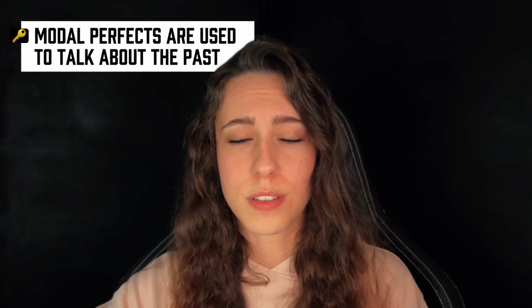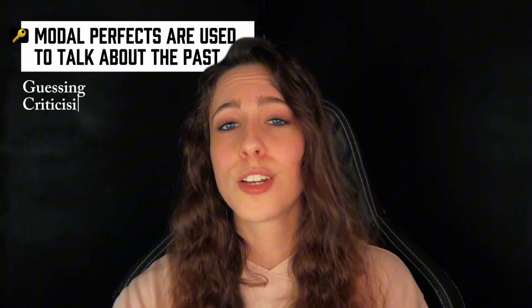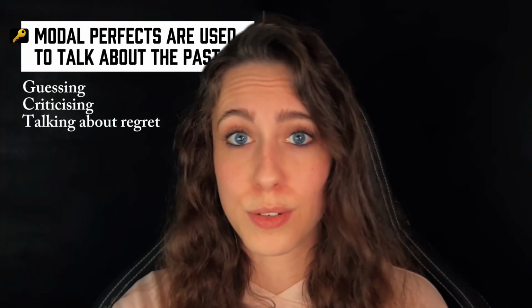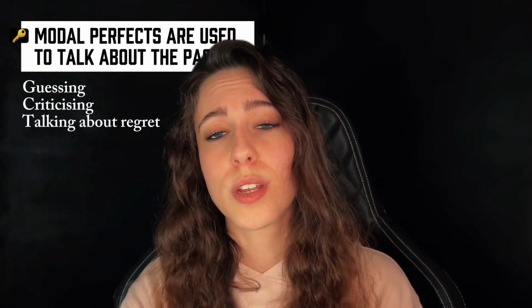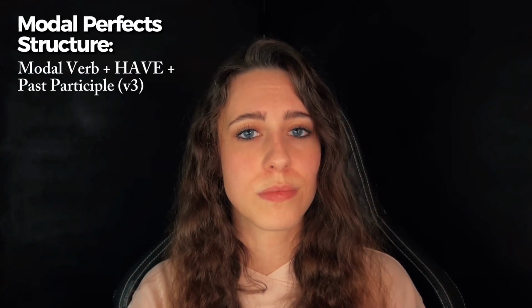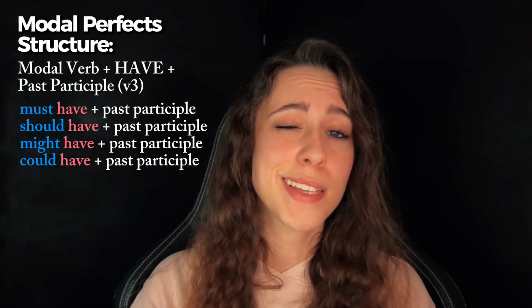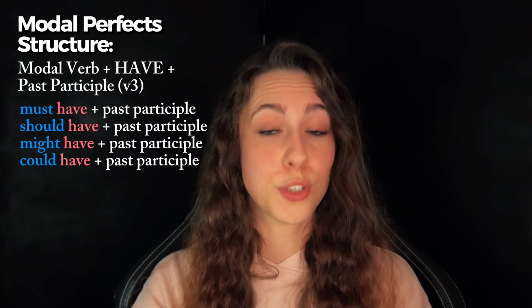Now let's move to something a little bit more advanced. Modal perfects. Modal perfects are used when we talk about the past, especially when we are guessing, criticizing, and talking about regret. The structure that we use is modal verb have past participle, also known as verb 3. For example, must have past participle, should have past participle, might have past participle, and could have past participle.